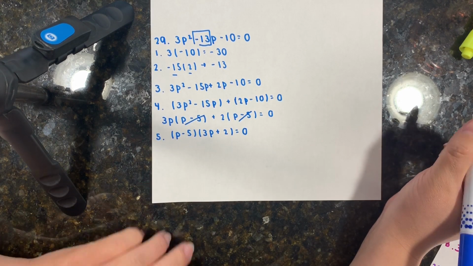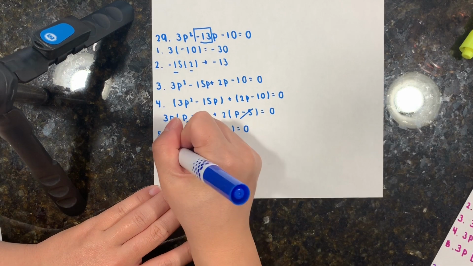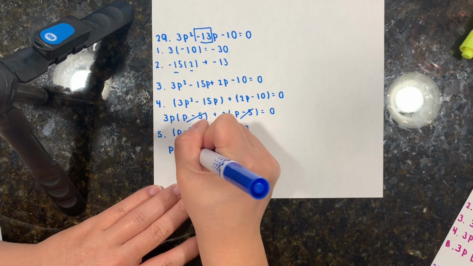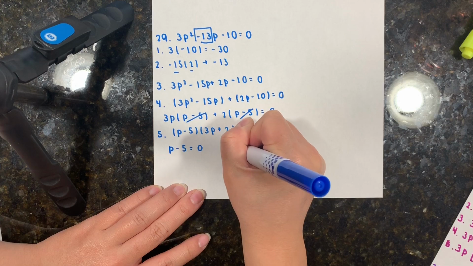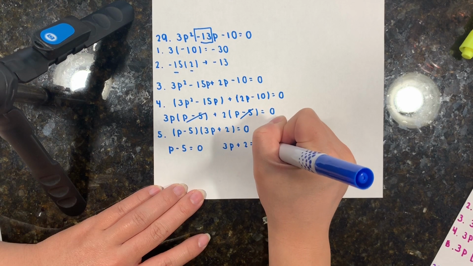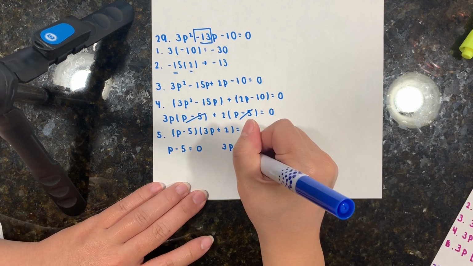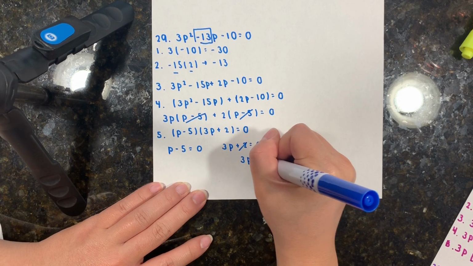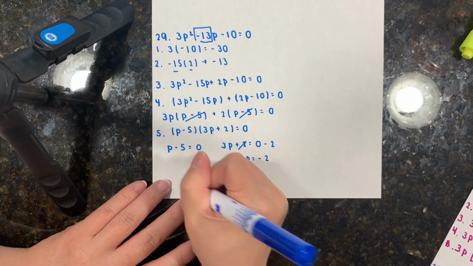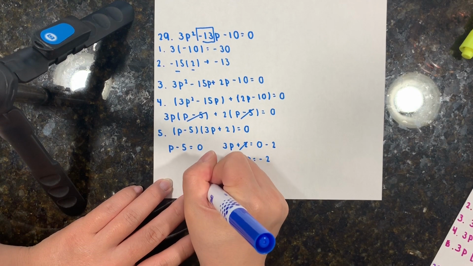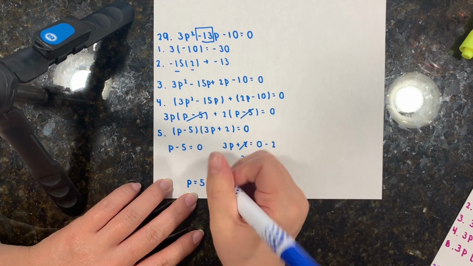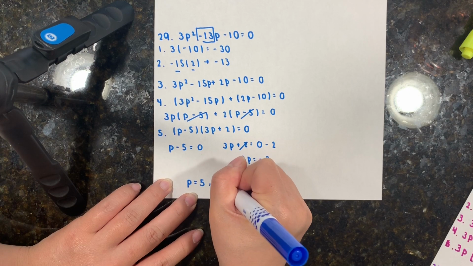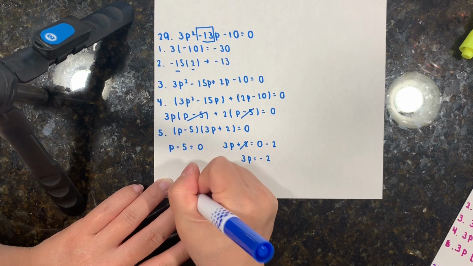Now to solve, you set each of those equal to 0. So p minus 5 equals 0, and then 3p plus 2 equals 0. You're going to move the 2 to the other side, making it negative 2, so 3p equals negative 2. My two answers are going to be p is equal to 5 for the first one, and then negative 2 over 3 for the second one.